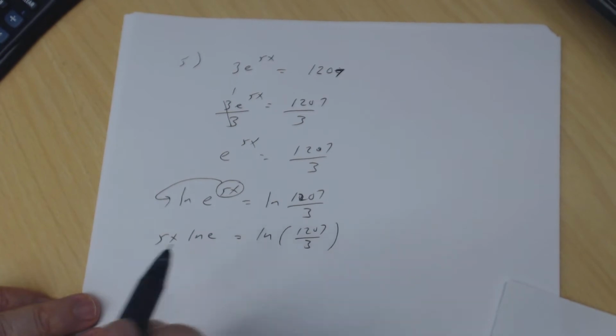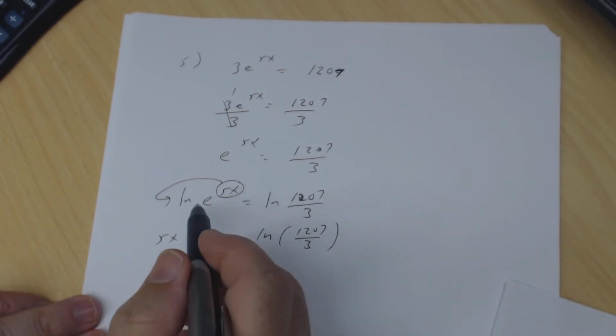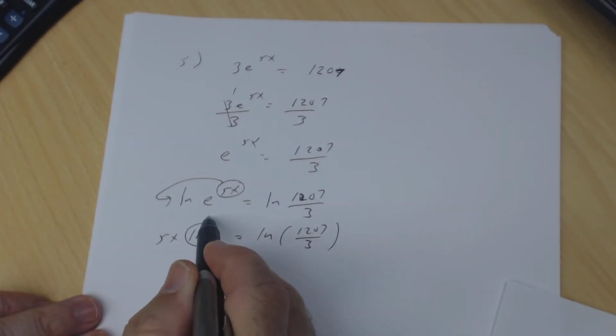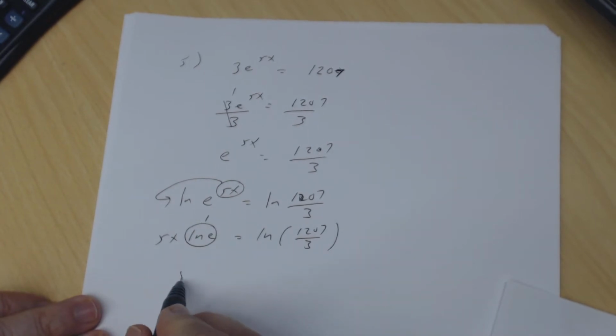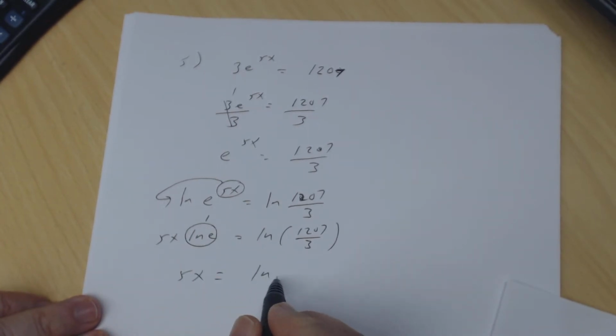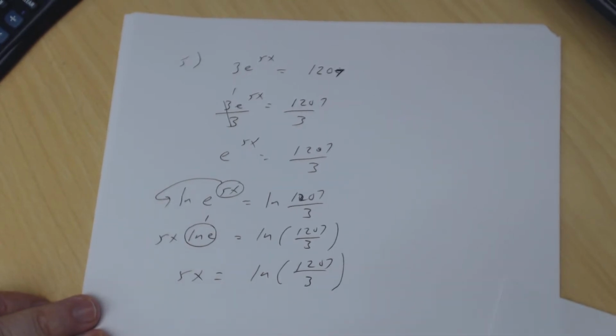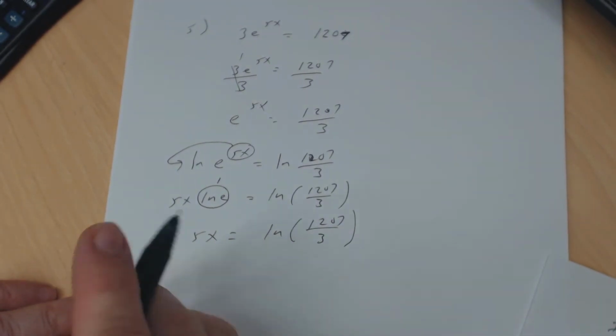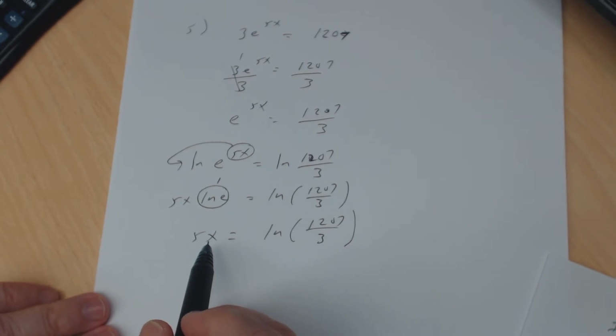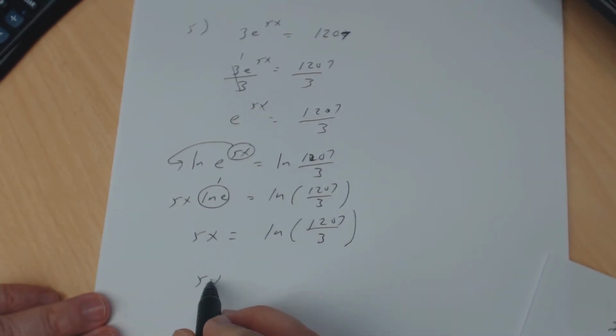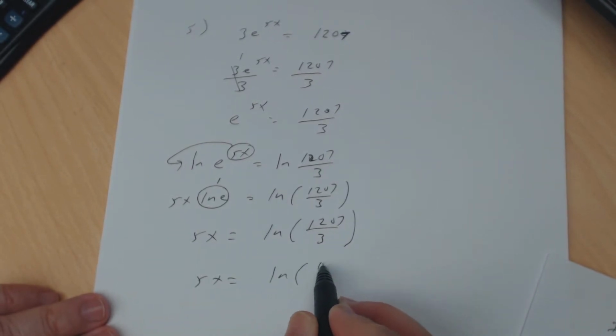Now this is where you need to know that the natural log of e is 1. And 1 times 5x is 5x. I get 5x equals the natural log of 1,207 divided by 3. And now one more step and you're almost done. So to get x by itself, right now I'm multiplying by 5. The opposite would be to divide both sides by 5.